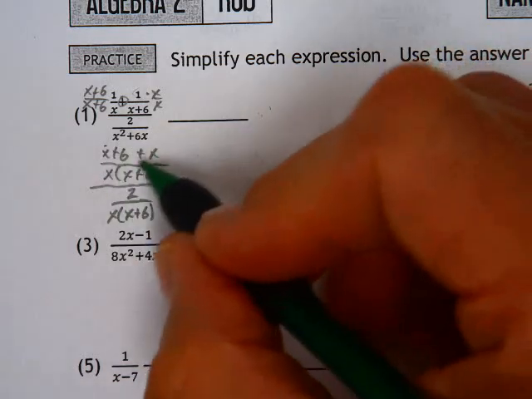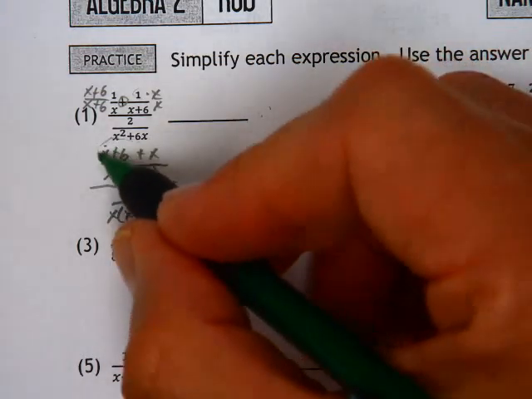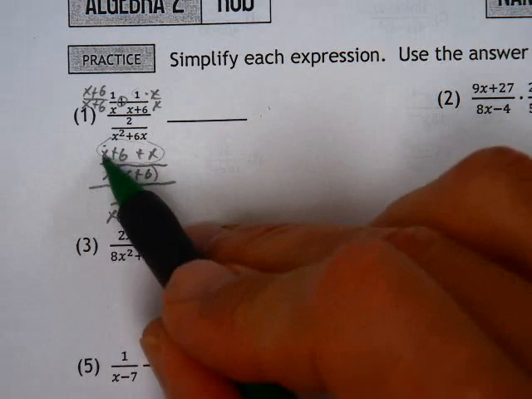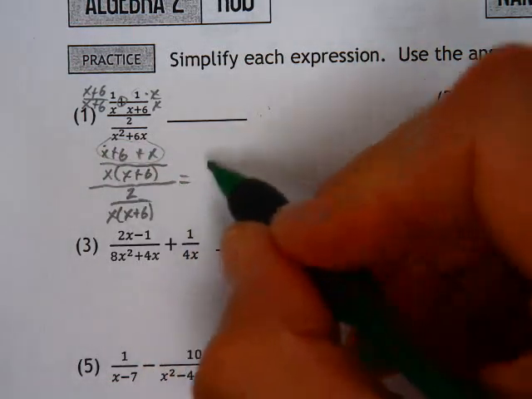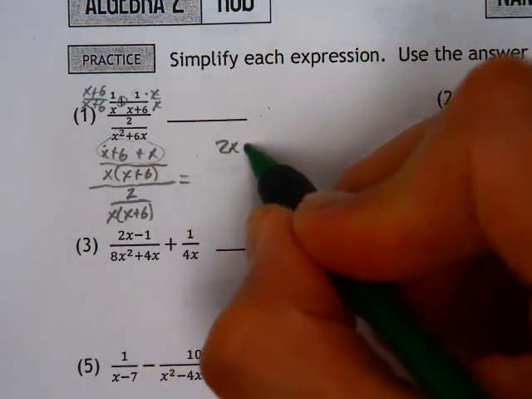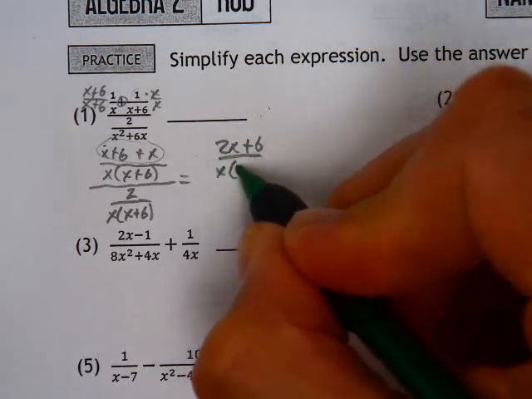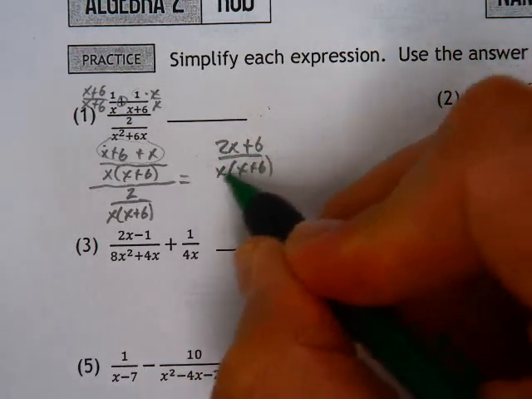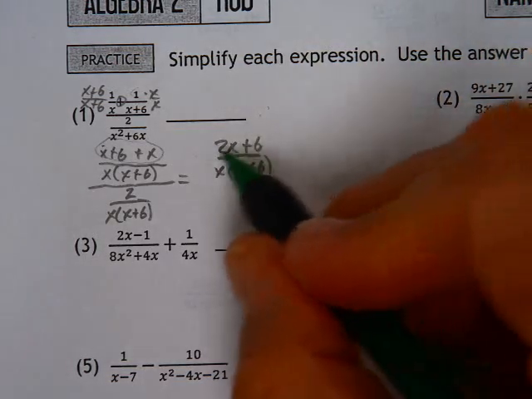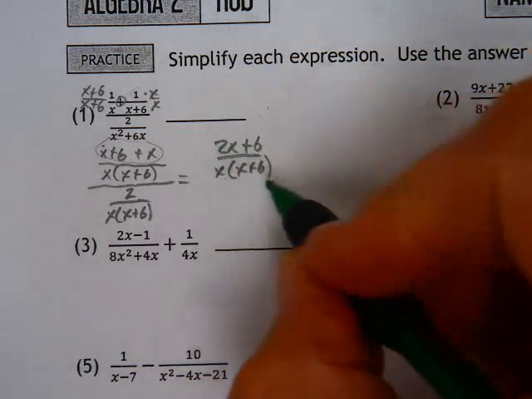Now I'm pretty much done. I've got a fraction over a fraction. I've got some cleaning up to do up here. Like terms are the x and the x, so that just gives me a 2x plus 6 on top over x times x plus 6. Please don't try to cancel the x plus 6's. Okay, that 2 is a part of things, so we'll deal with that in a second.